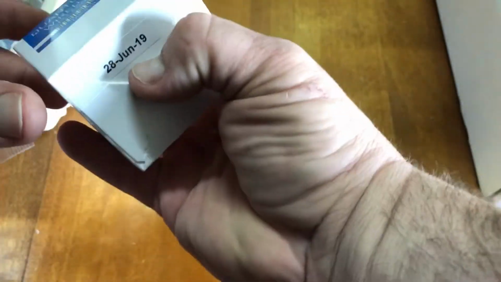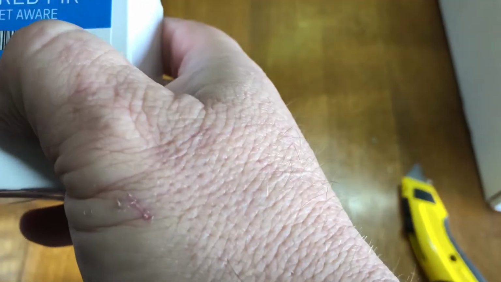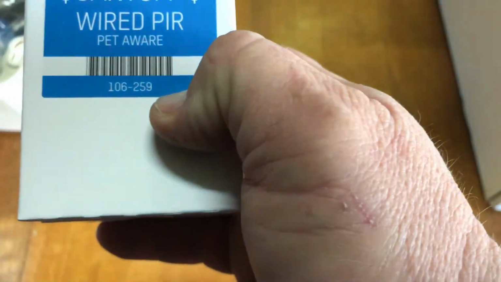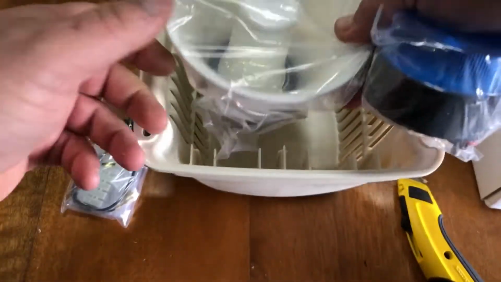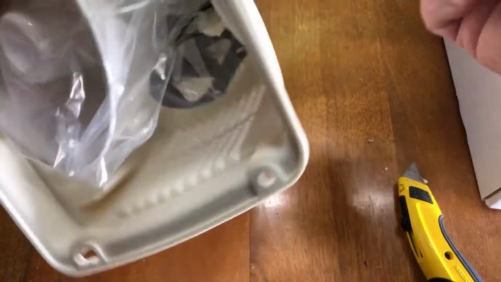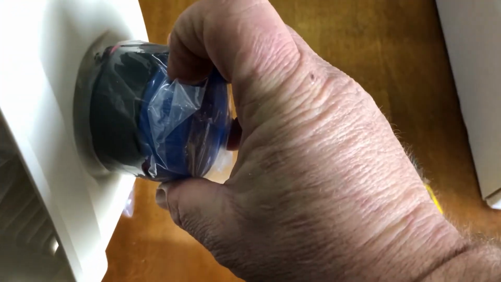106039. Oh, and for those that have wanted to know about the passive infrared wide units, they're a 106259 from Ness. So the siren box comes with the horn speaker, comes with the strobe that mounts to the side there, and it has the terminal block with the tamper switch as well. So that's the siren box.